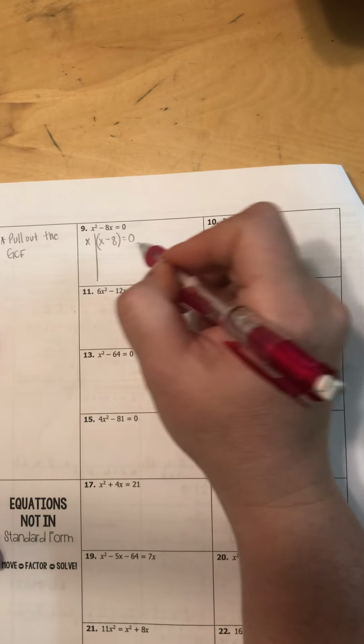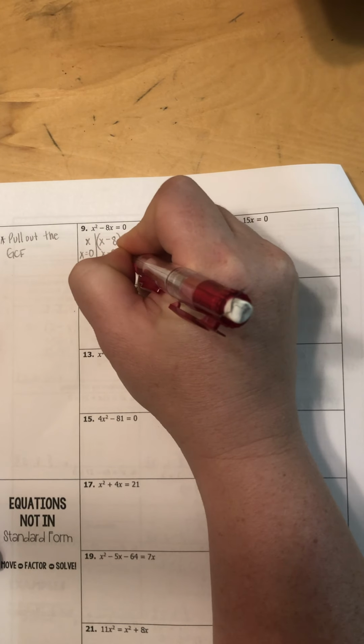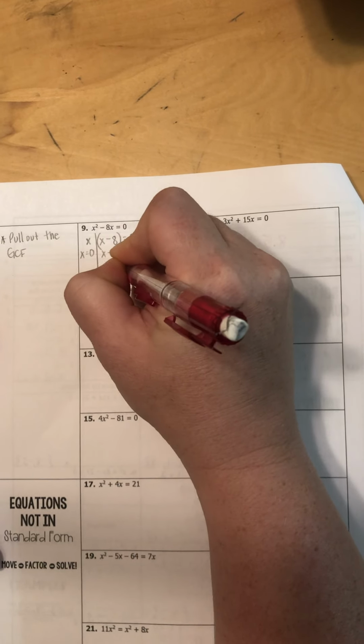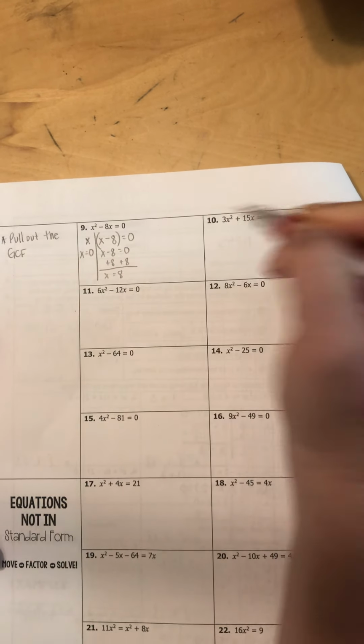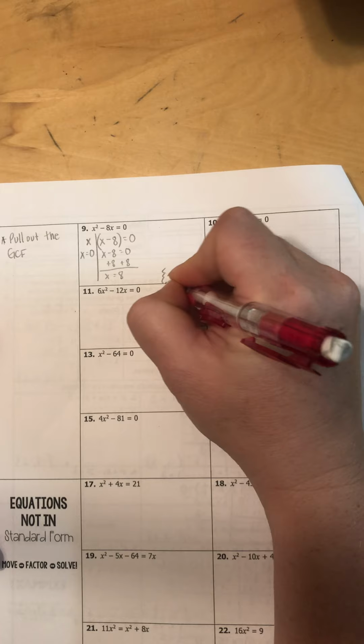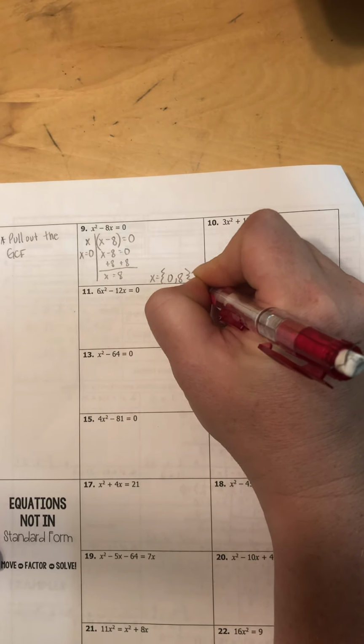Now I'm going to set each of these equal to 0, so just x equals 0, and then x minus 8 equals 0, so plus 8 plus 8, so x equals 8. So here, my answers are going to be x equals 0, 8.